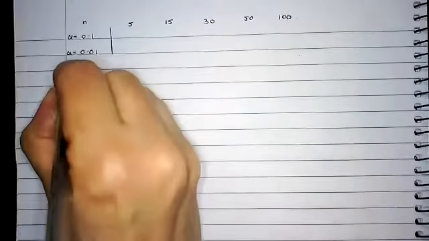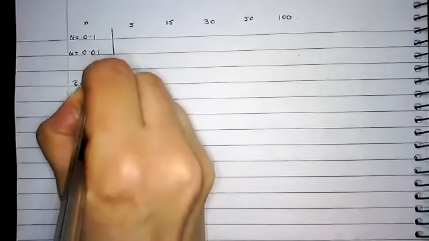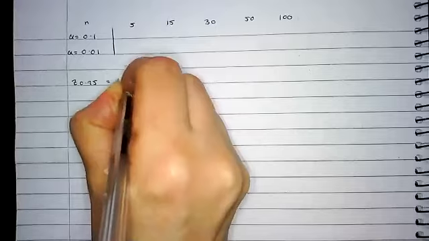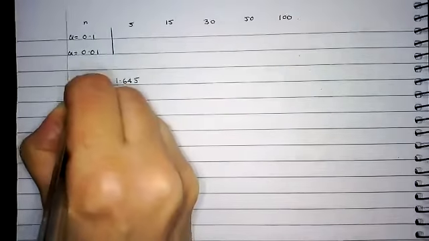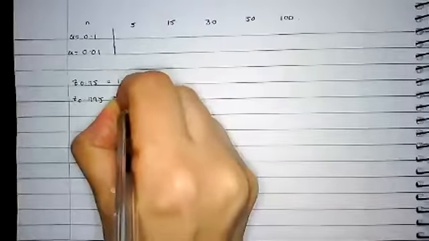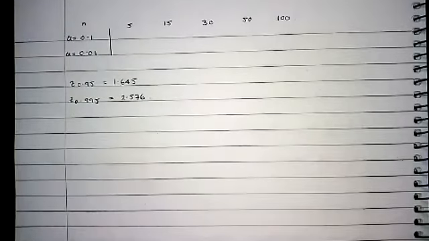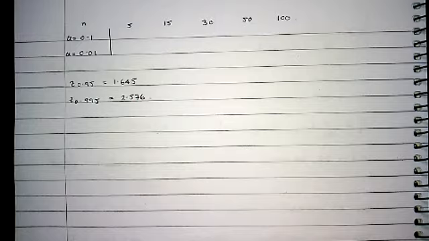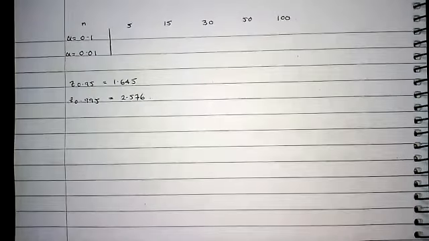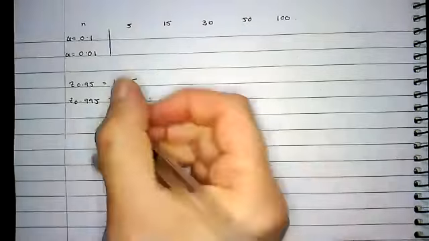Now, if I give you that z 0.95 is 1.645, and z 0.995 is 2.576, we should be able to calculate the width of the confidence interval in each case. Now, the width is going to be 2 times the factor that we need to add or subtract off the sample mean to find the ends of the confidence interval.